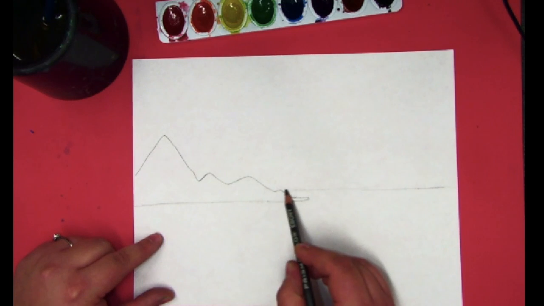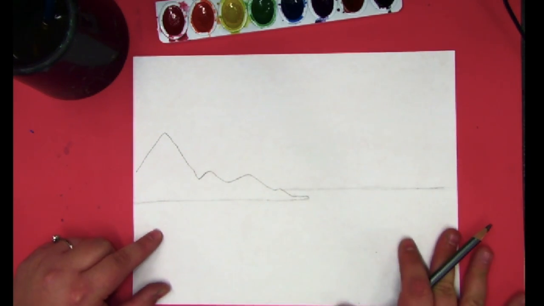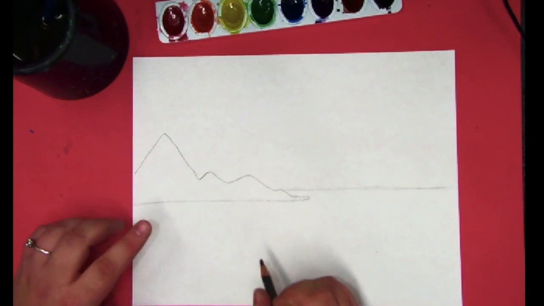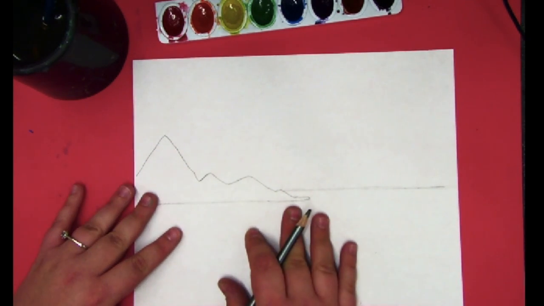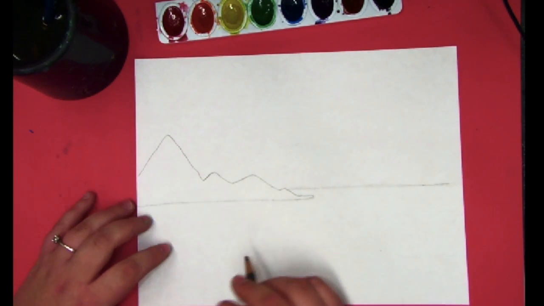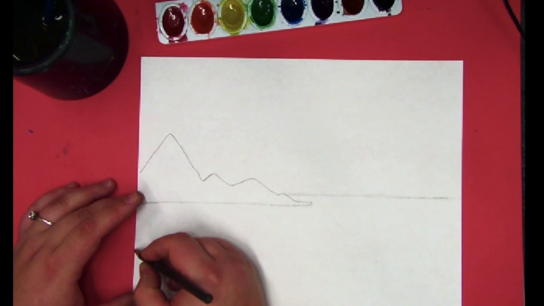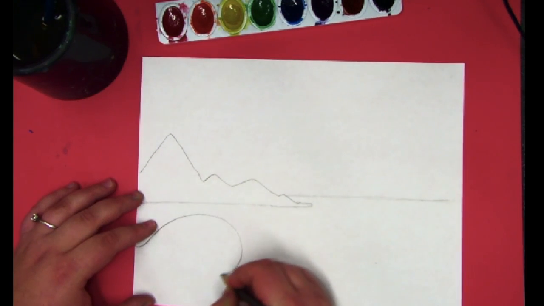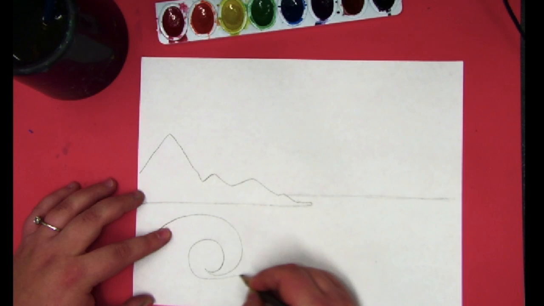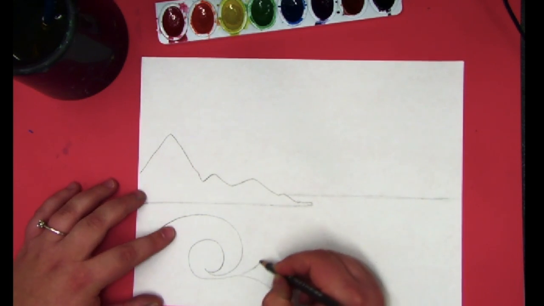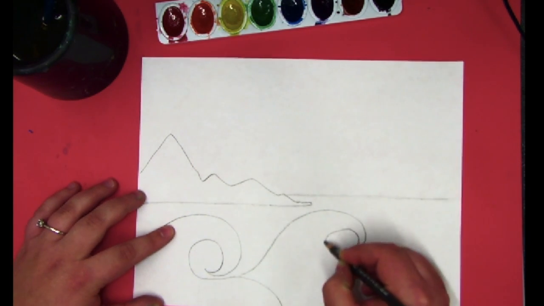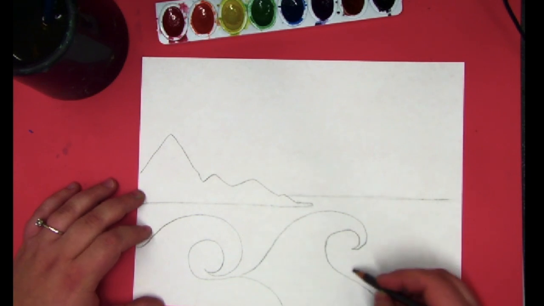And I don't want it to be just flat ocean. We want this to be very dynamic. You can keep it flat if you want to, but we want sections in order for us to paint in. So I think I'm going to do some waves. Wow! Ooh, look at that curly wave. Oh, maybe this one's going to be a little different. That's okay.